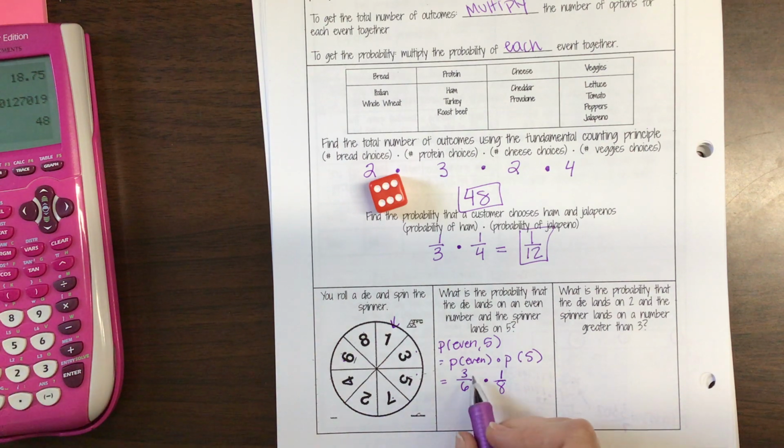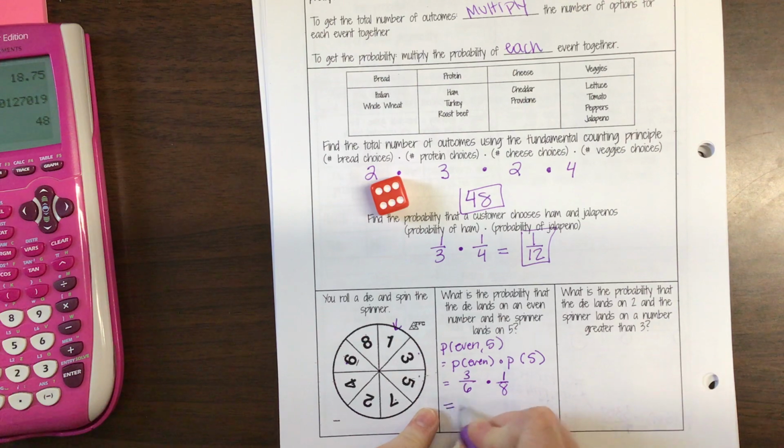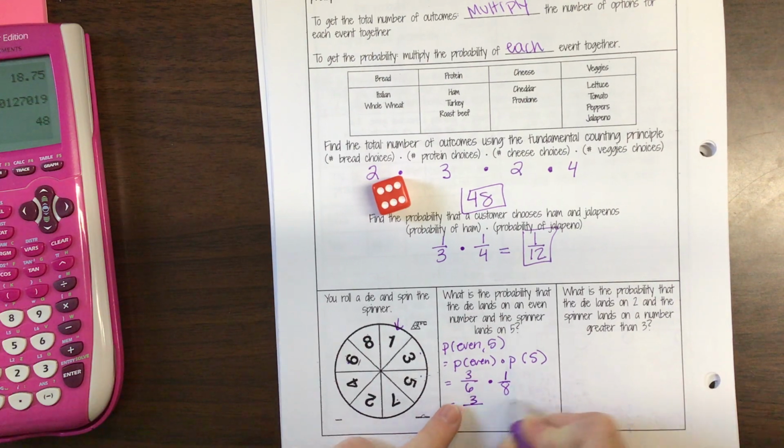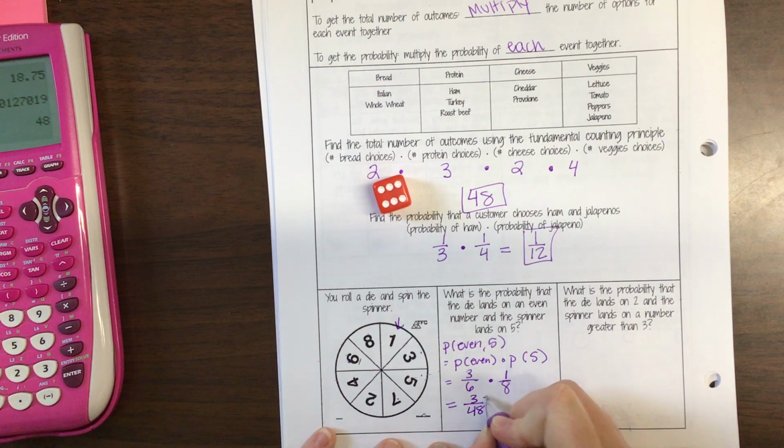So now I'm just going to multiply. 3 times 1 is 3, over 6 times 8 is 48. And you can reduce that. You can divide these both by 3.